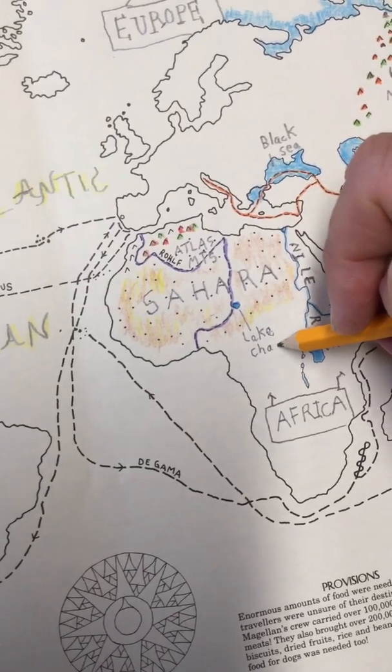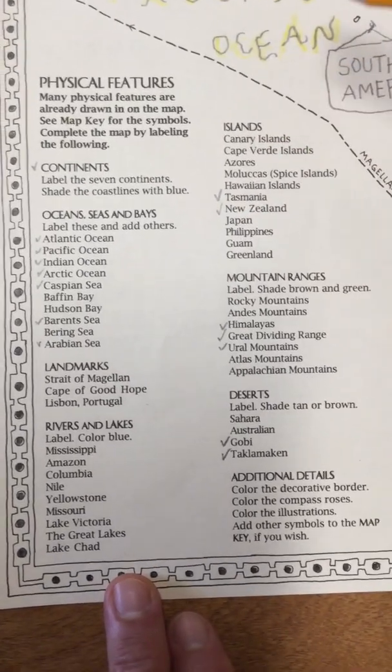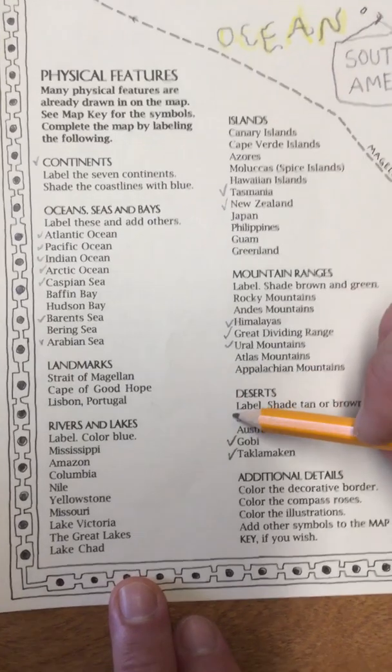Now, I hope you've been checking off things in the activity list. You can see over here I've been checking off a lot of the things that we've done, and I can actually go in there and check off the Sahara.